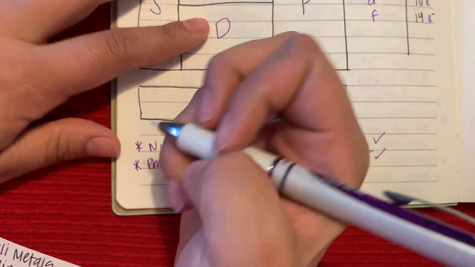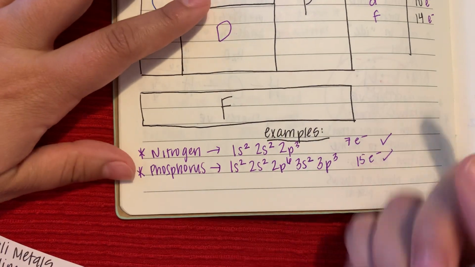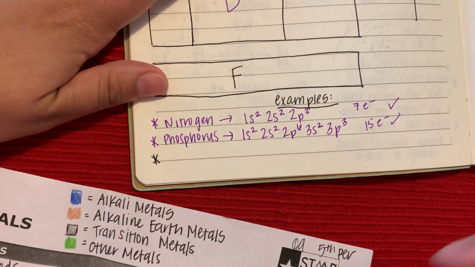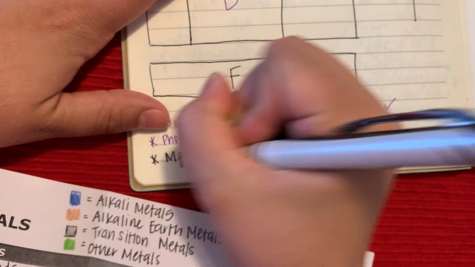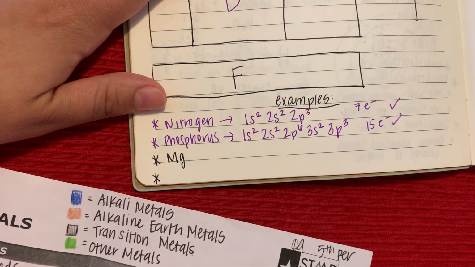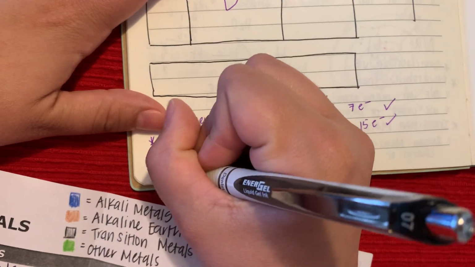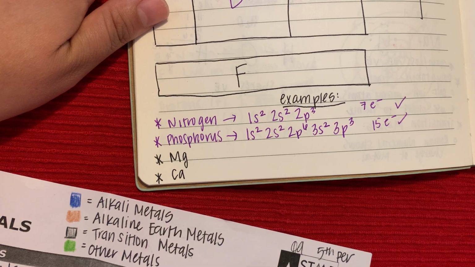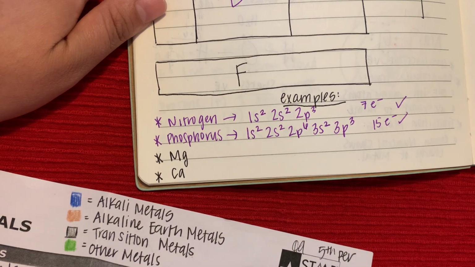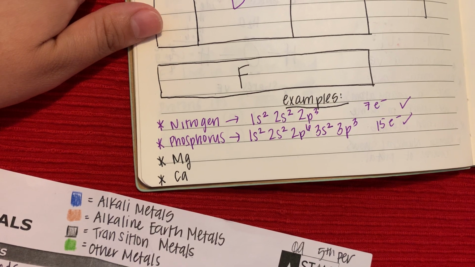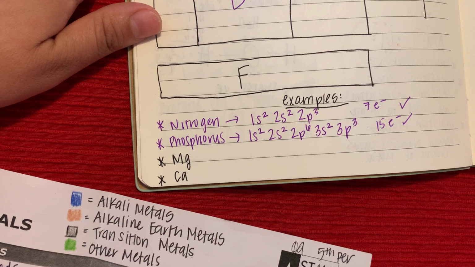So I'm going to do a few more, and I want you to try these on your own and pause the video so that way you can get some practice in. So try magnesium and try calcium. Okay. And then the D and the F blocks have their own rules. So I won't have us do any crazy D or F blocks just yet. However, they're not difficult. It's just a simple rule that you have to remember when you're writing electron configuration.